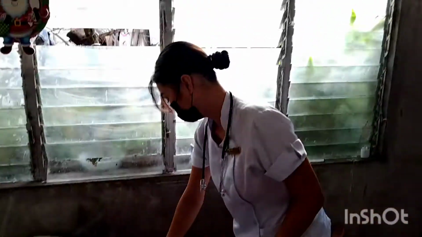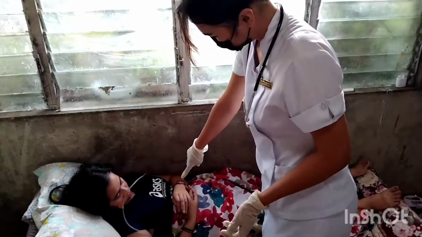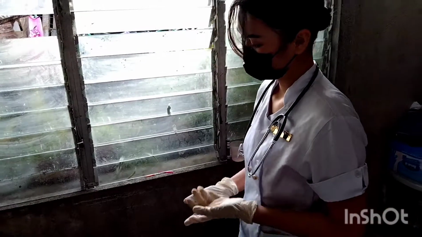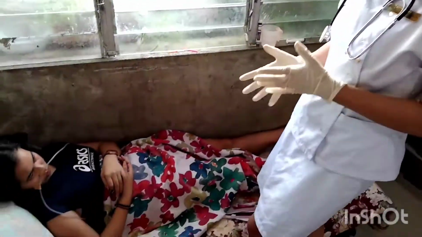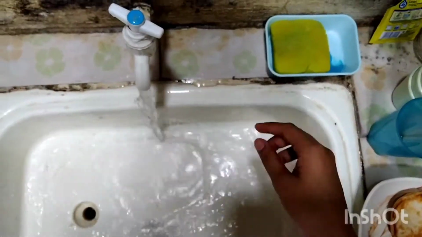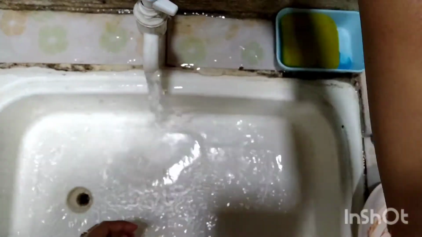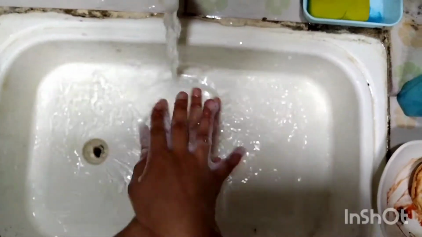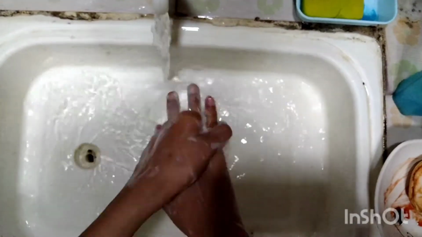For the procedures, step 1 is to explain the procedure to the patient because discussion and explanation help allay anxiety, encourage patient cooperation, and prepare the patient for what to expect. After explaining the procedure to the patient, perform hand hygiene because hand hygiene deters the spread of microorganisms.